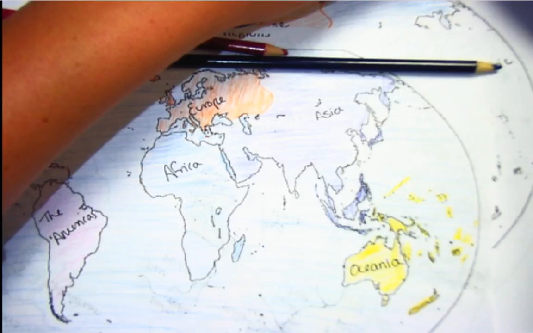Now, these terms that we are using right now are going to be used throughout the entire year. All of your essays are going to be based on regions. So, for instance, if you get an essay prompt that says in the region of Africa and you write about the Egyptians, are you right or wrong? You're wrong. Egypt is not considered African.